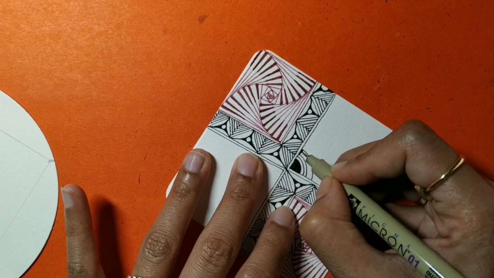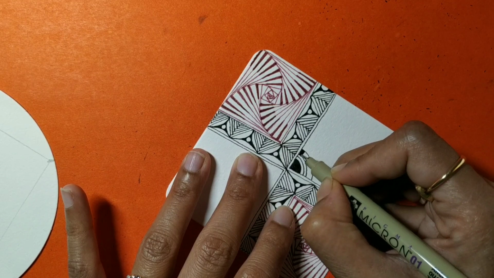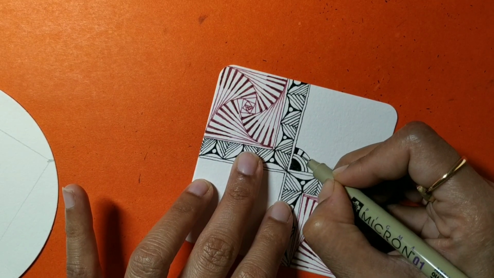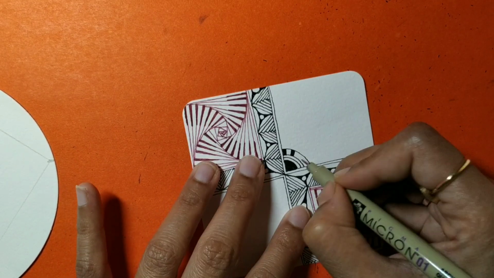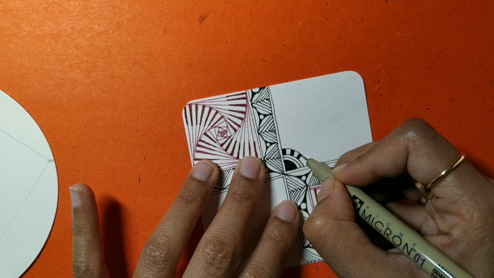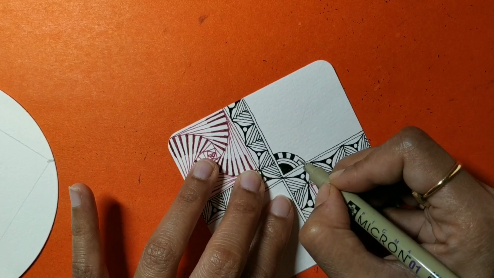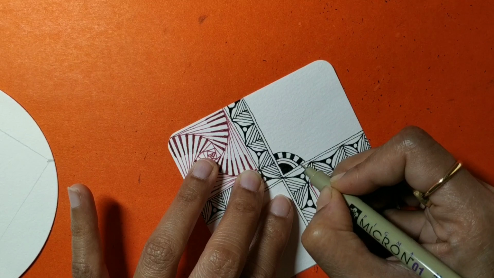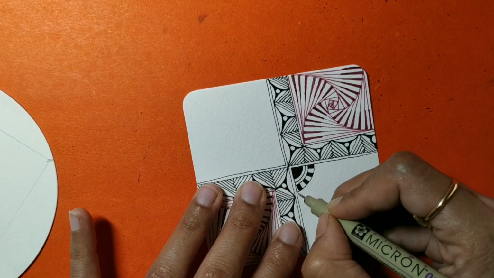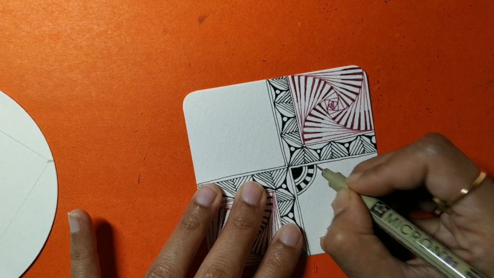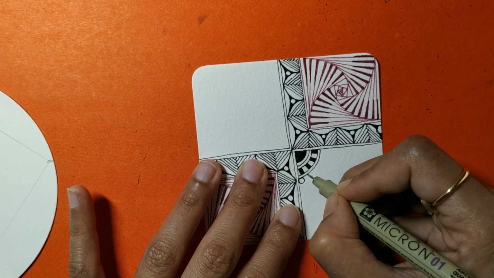Right, then some knight's bridge inside. Right, then another aura, and then some orbs.